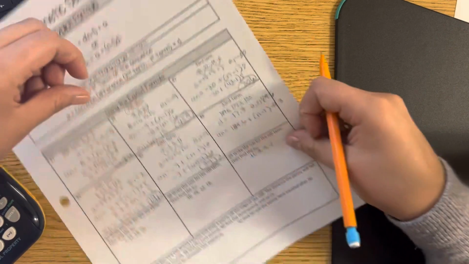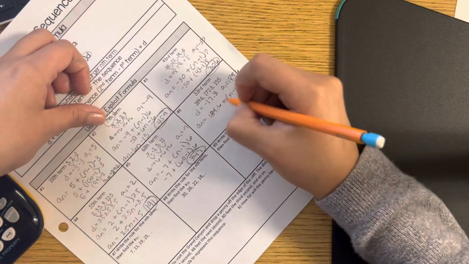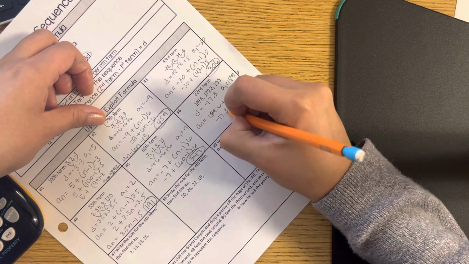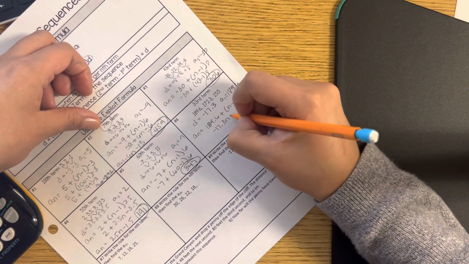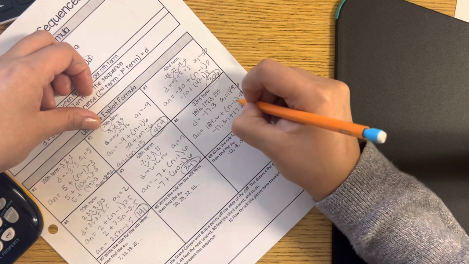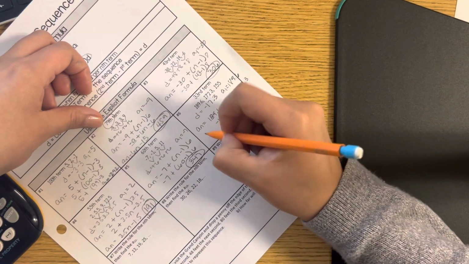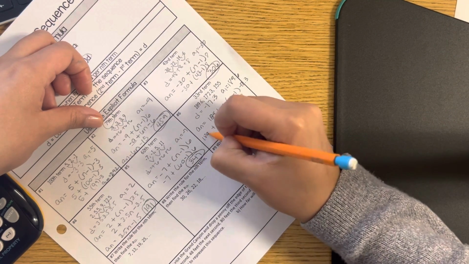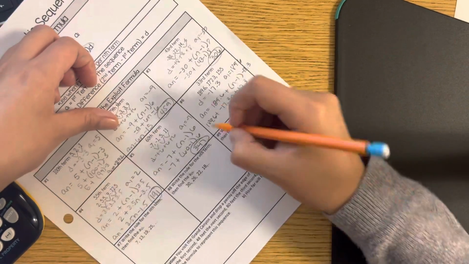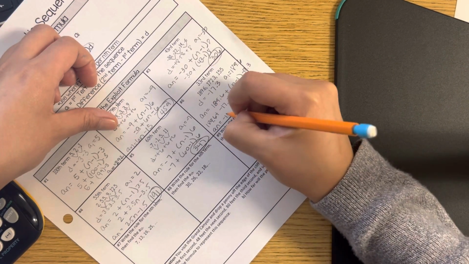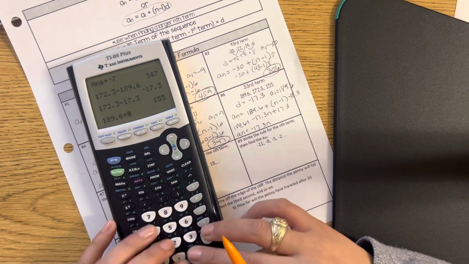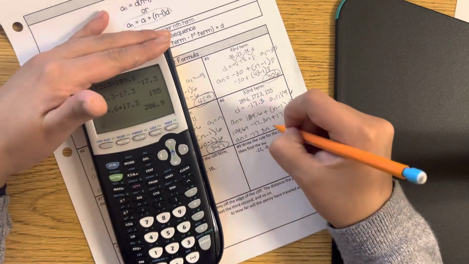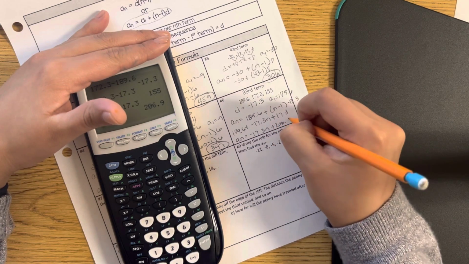Again, just to show you both ways, I'm going to distribute. So negative 17.3 times n is negative 17.3n, plus 17.3 times negative 1. And then I'm going to add 189.6. So if I combine like terms, I have negative 17.3n. I add 189.6 plus 17.3, which is 206.9.